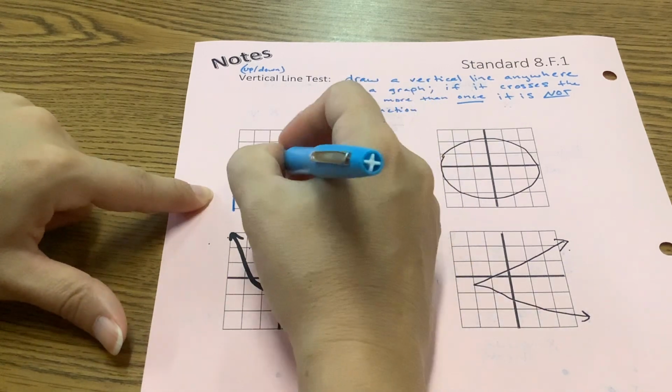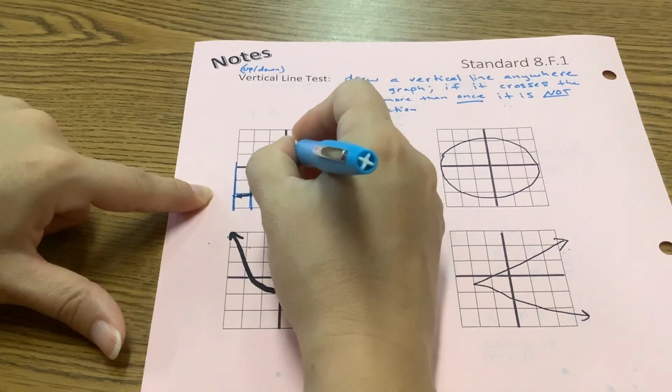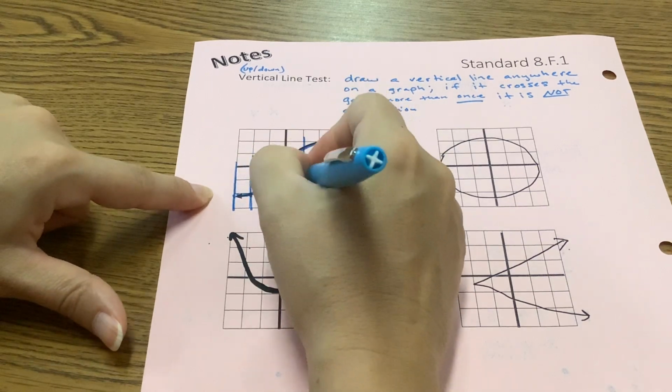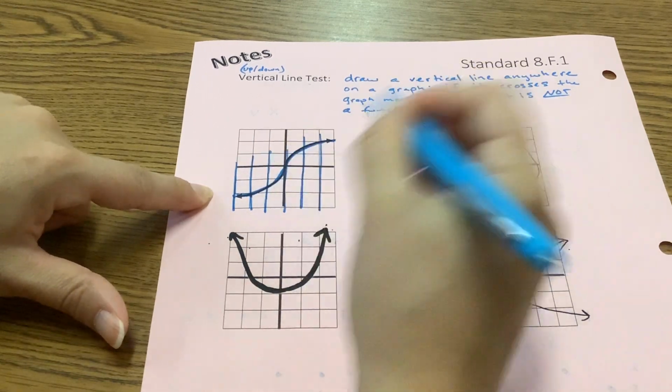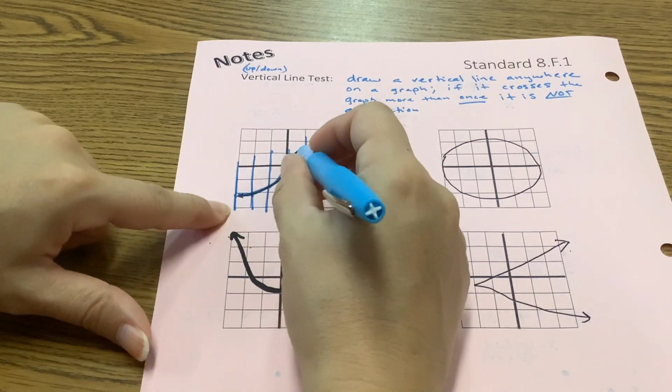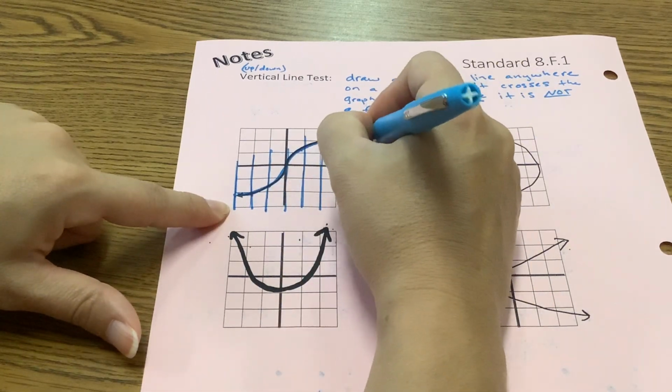This one, it hits it 1 time. And if you check all of them anywhere, if it ever hits it more than once, then it's not a function. So this one, it doesn't break that rule, does it? So this is a function.